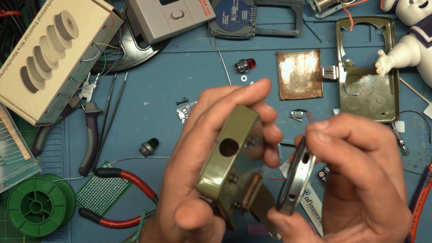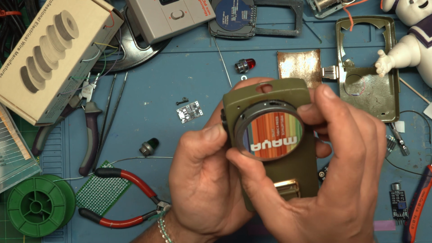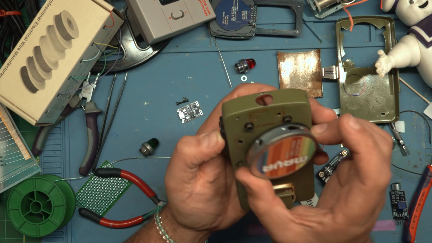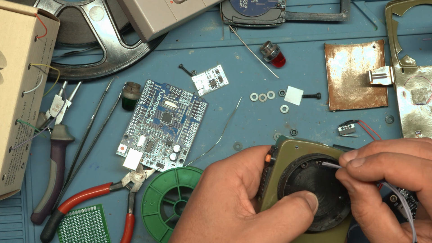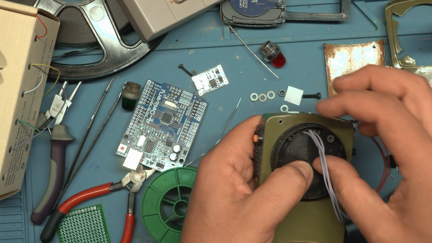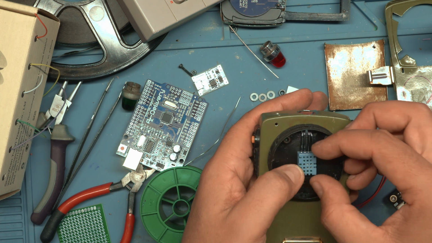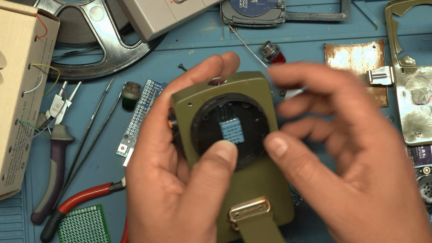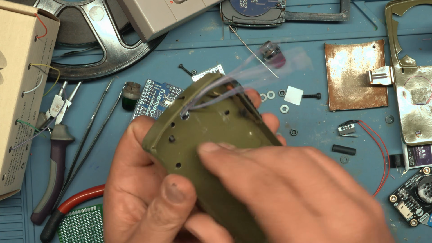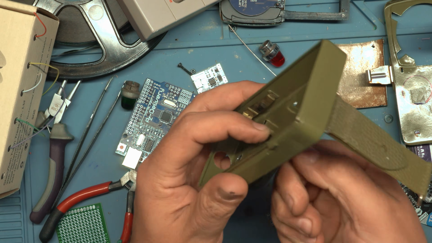because I think this makes a pretty cool addition. This is mostly metal, and I will use these two screws from the Arduino to mount this on top here. Like this. So this is how this is going to be mounted. And then I have enough space here to run the cables wherever I like.